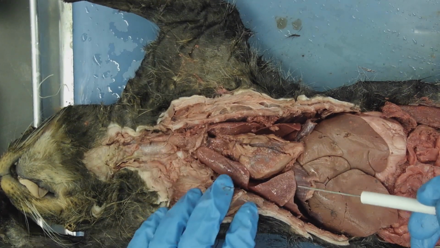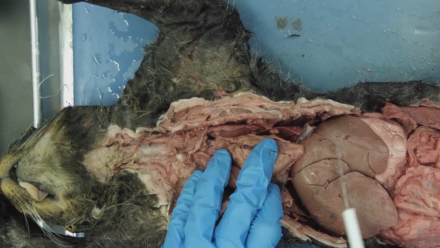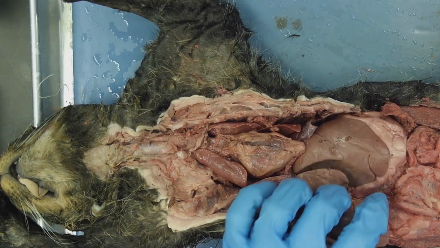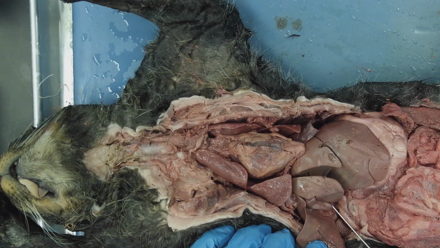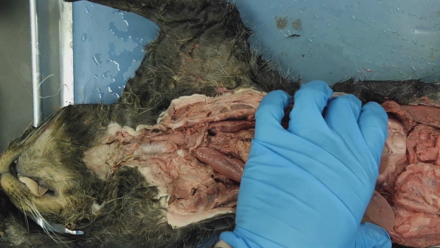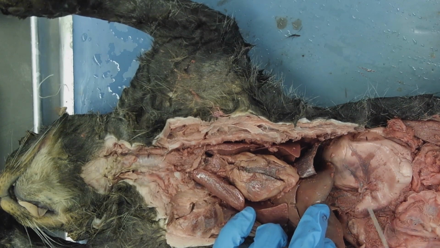Here we have the diaphragm, which is the muscle separating the thoracic and abdominal cavities. Here's the liver, and then under here we have the gallbladder. And so next I'm going to point out the stomach, which is where the esophagus leads to.